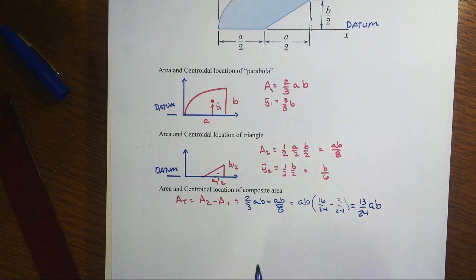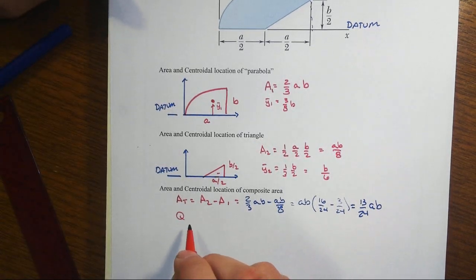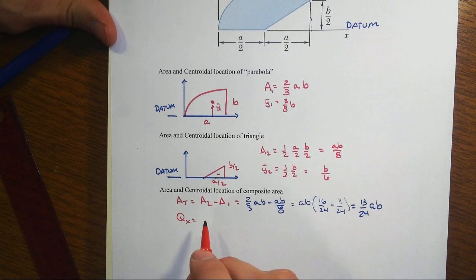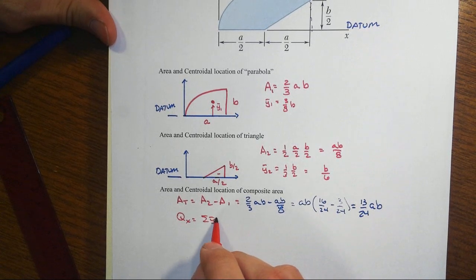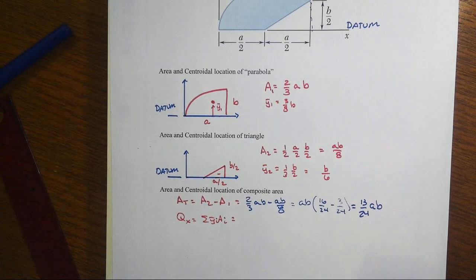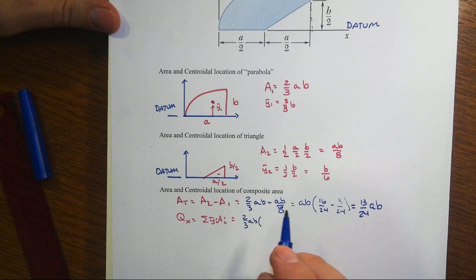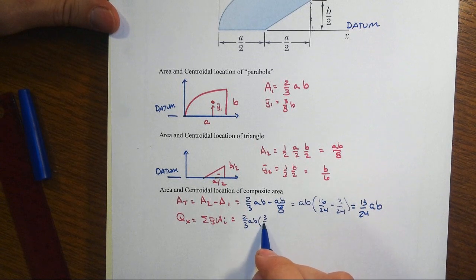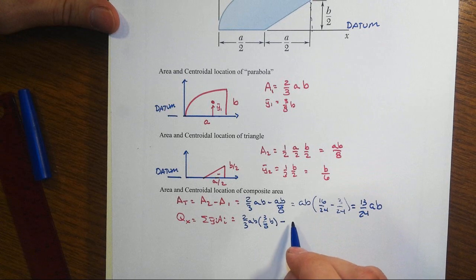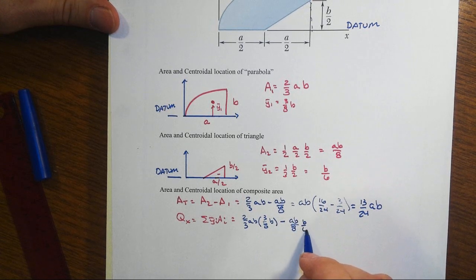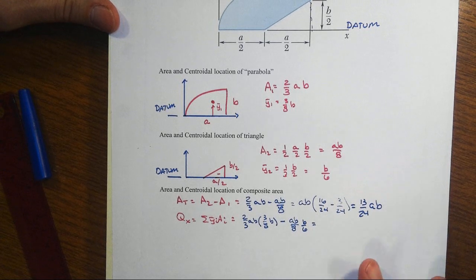Okay, and then we've got to find our first moment with respect to the x-axis. That's the sum of all the little individual first moments, but we've got to take due care of sign. So the first one would be 2/3 of AB times its moment arm of 3/8 of B, minus AB over 8 times its moment arm of B over 6. Right?